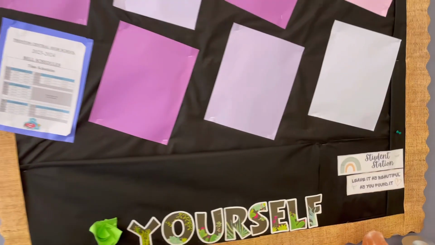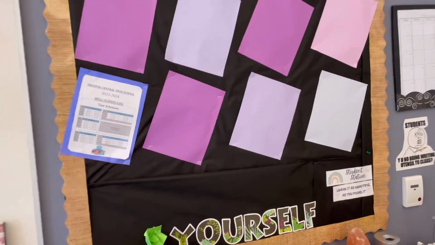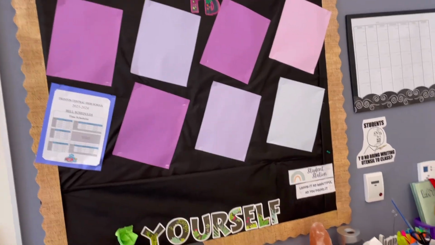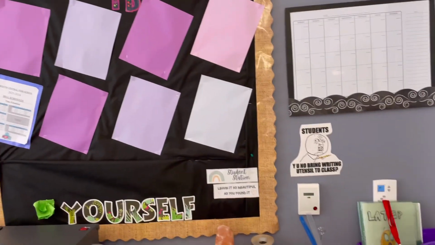This is our Inform Yourself wall. This is kind of just where students will go for information. For example, our schedule and plenty of other things will fill up this space, like their syllabus and just QR codes for around the school.